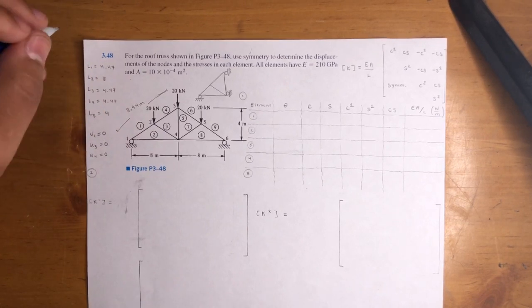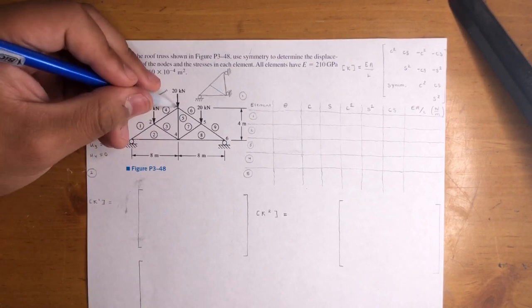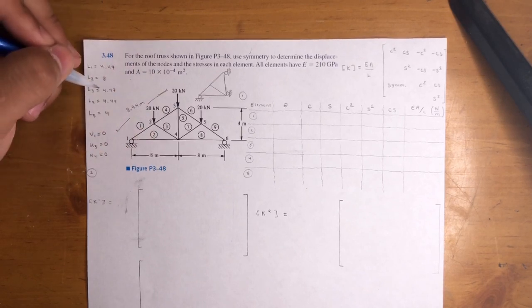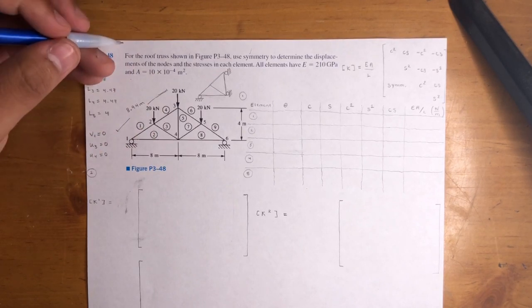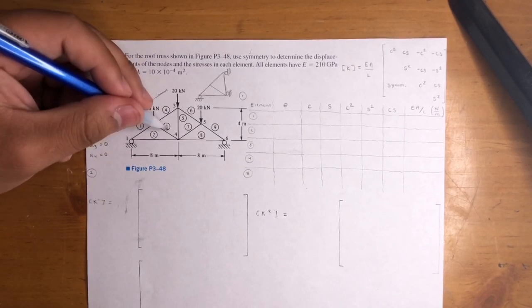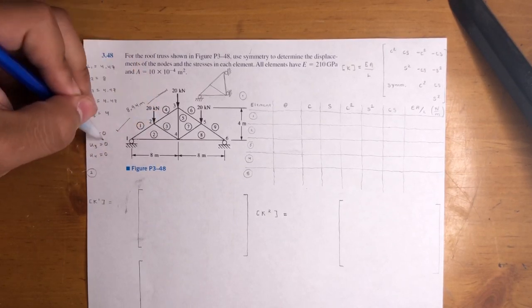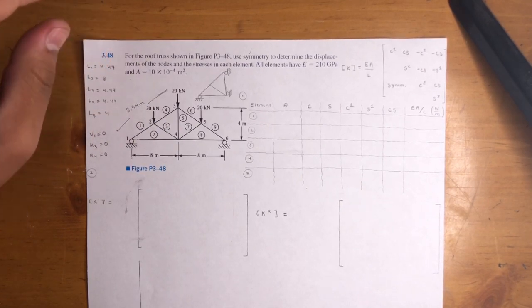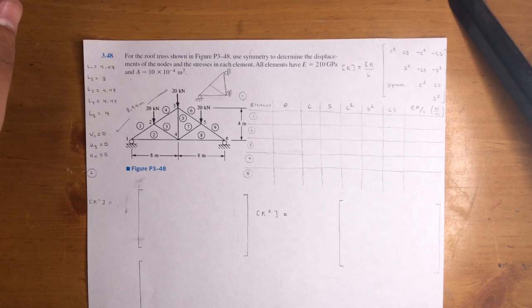There are 8 unknowns total, x and y direction for every node, and we already got rid of 3 boundary conditions where these are 0. So that means there's 5 unknowns left. So it's solvable. We're going to use a calculator. I'm not going to solve for those, but let's keep going.